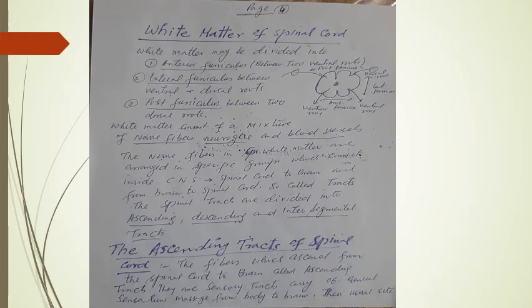This one and this one is the anterior funiculus. This is the dorsal root, this is the ventral root. In between them, this white matter is named the lateral funiculus, and this one is the dorsal root, this is also a dorsal root.